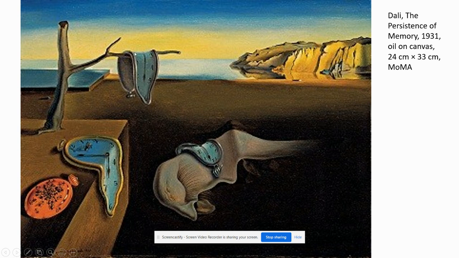So we can see that it's a 2D thing because it's folding over the tree, but it looks 3D. I mean, it looks like it would be a couple of centimeters if you grabbed it with your fingers. Same here with this one. It's both flat and 3D at the same time. The way that he does this is with the shading of the actual clock and how it folds over the table itself.